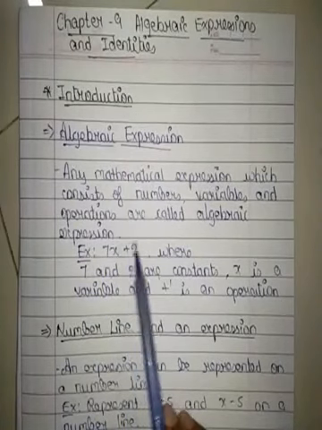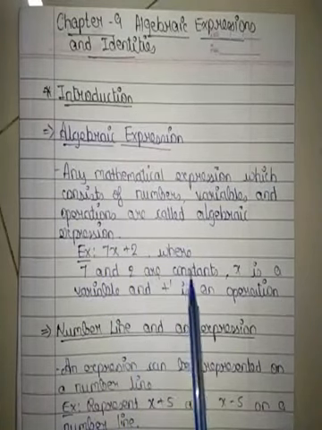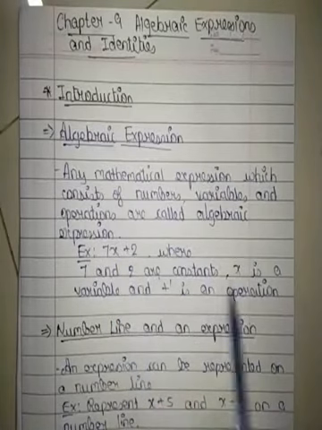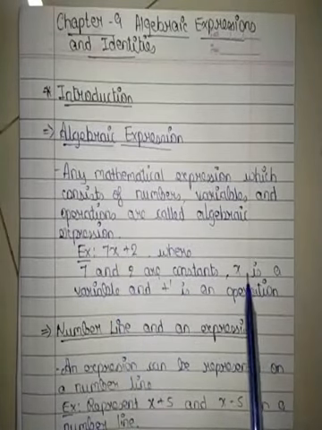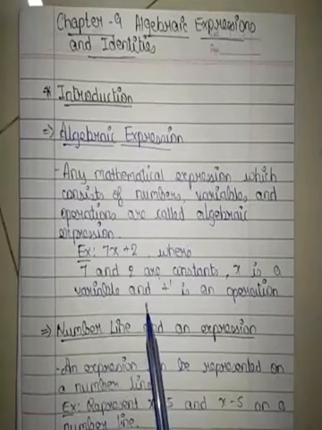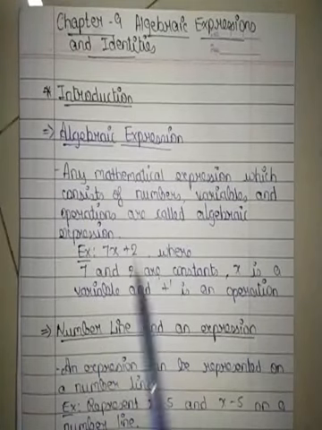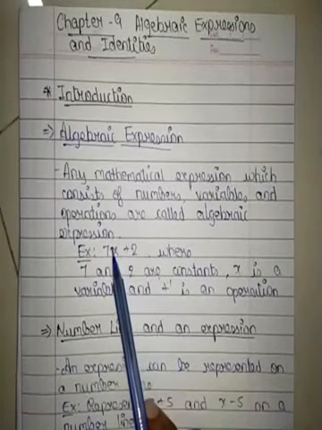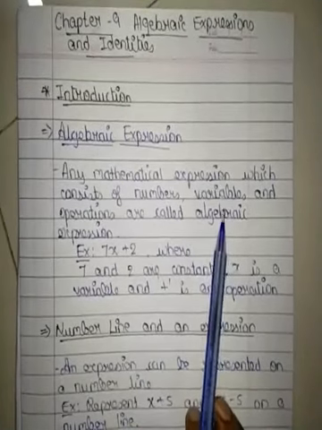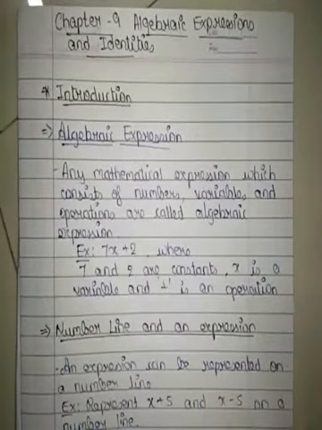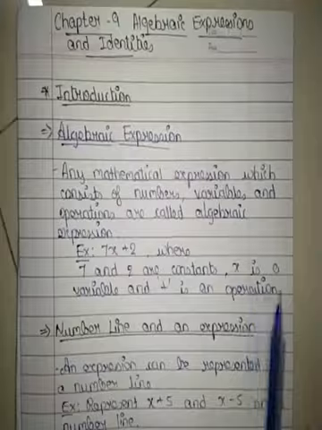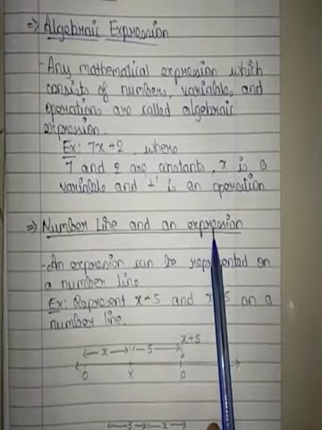Here 7 and 2 are the constant values. 7x, and x is a variable and plus is an operation. X is the variable which we have to find. So now how do we express these expressions on a number line? Let's learn that. Number line and an expression.